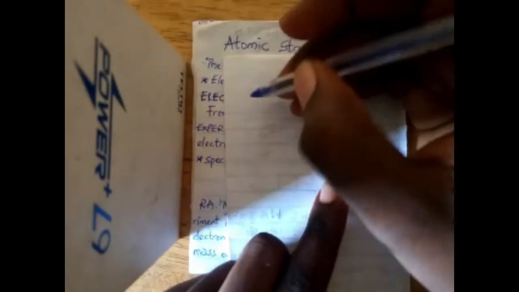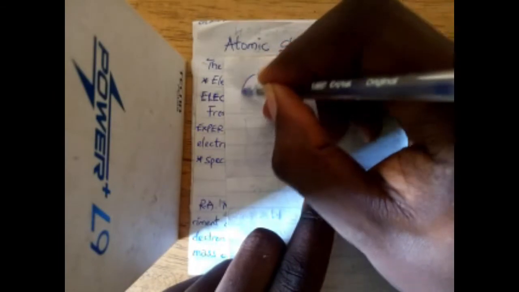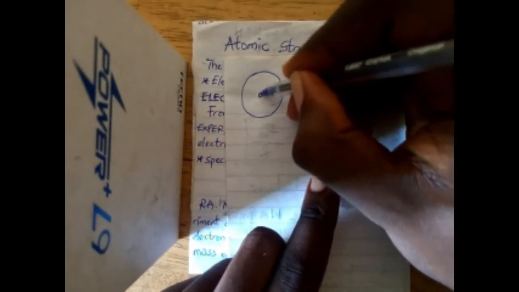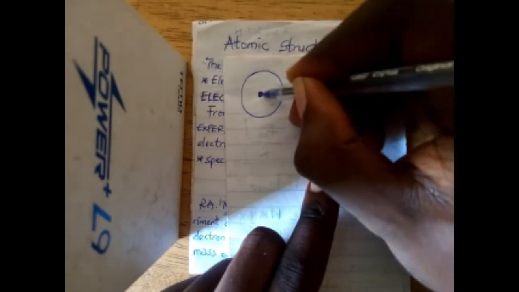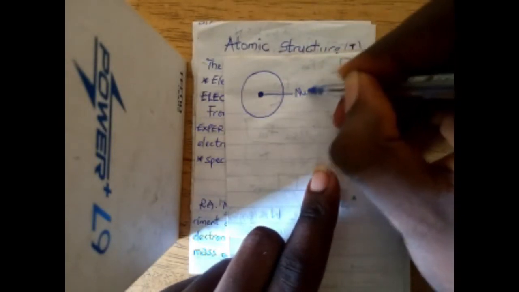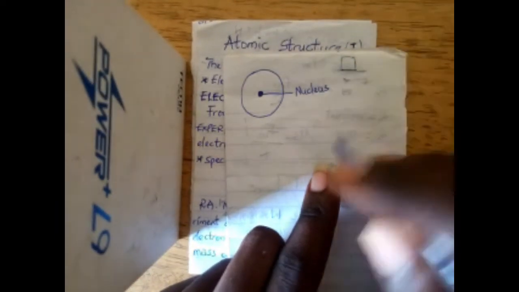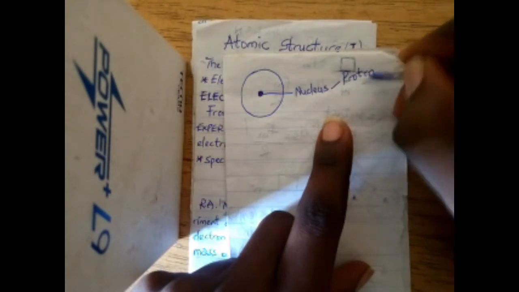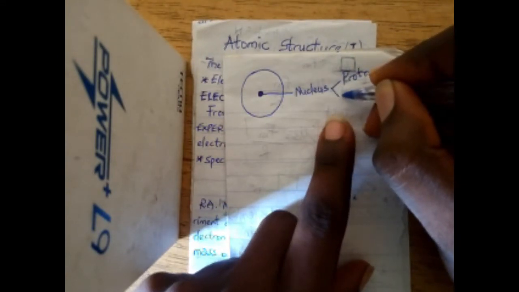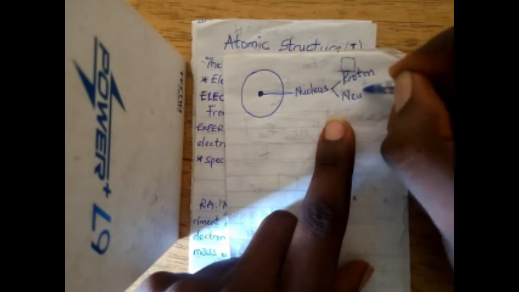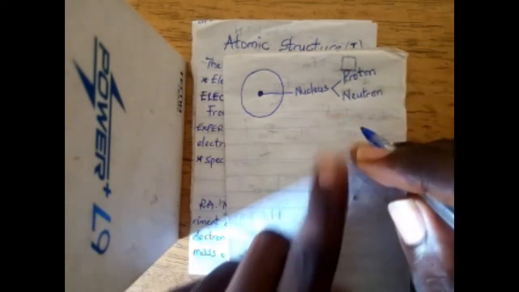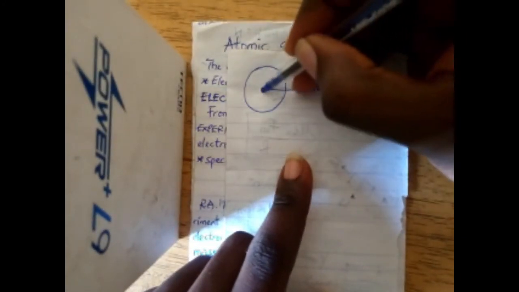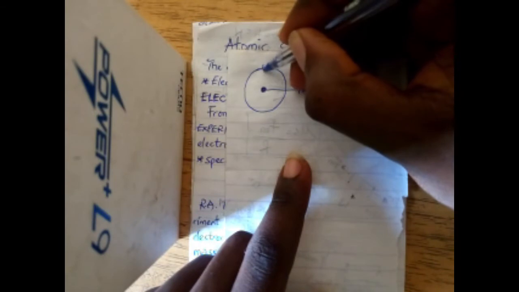So when we're talking of an atom now, you have this basic knowledge of the atom. This is our nucleus. This is the nucleus. And the nucleus is composed of the proton and the neutron. Now, revolving around the center mass of an atom is what we refer to as the electron.